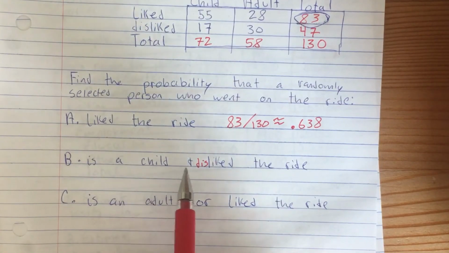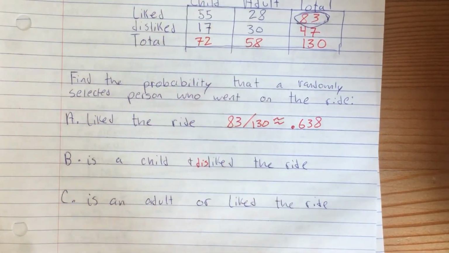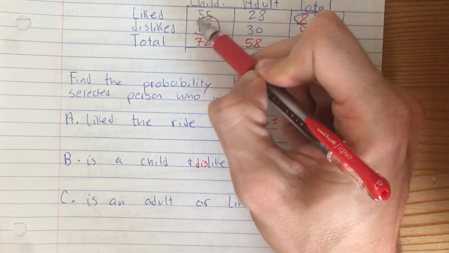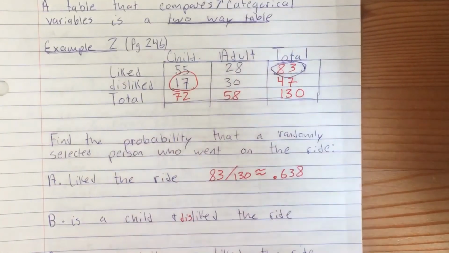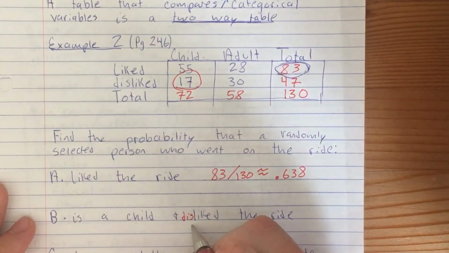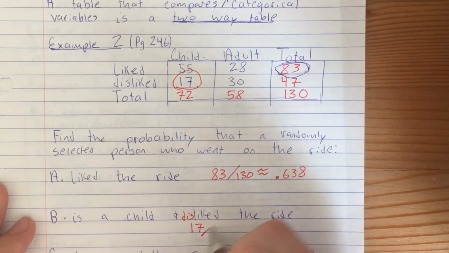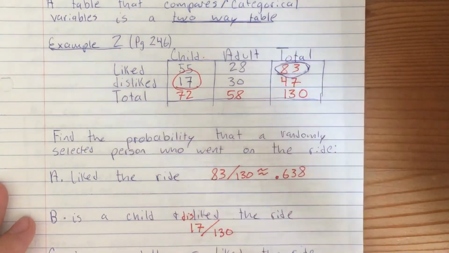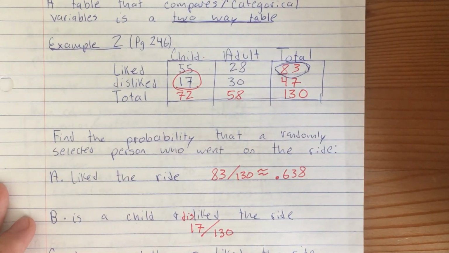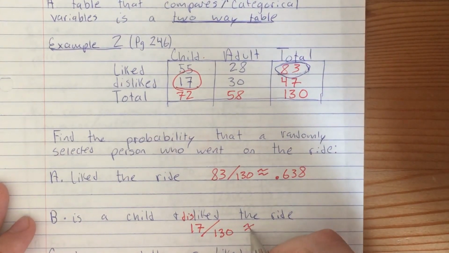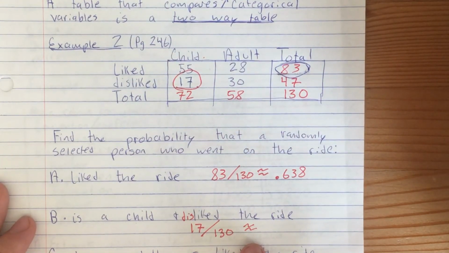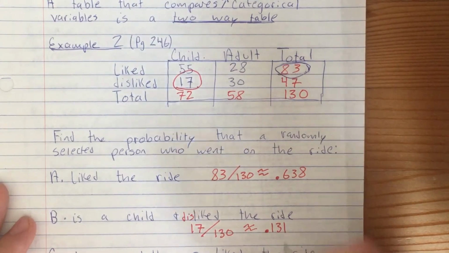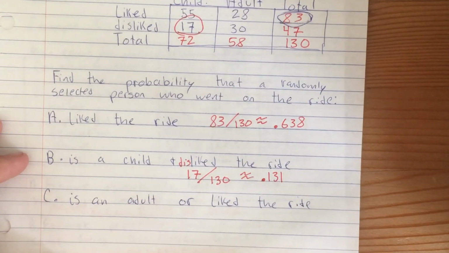Since this is a child and disliked the ride, we have to look for where children and disliked intersect, which is here at 17. So that's going to be 17 children who disliked it out of the total, again 130. So for the decimal there, that's approximately 0.131. And you could also express that as a percentage.